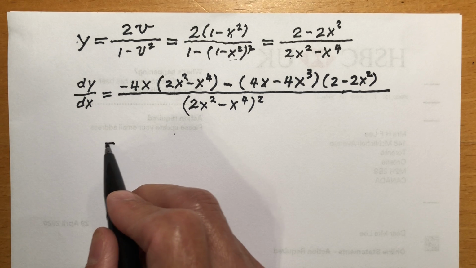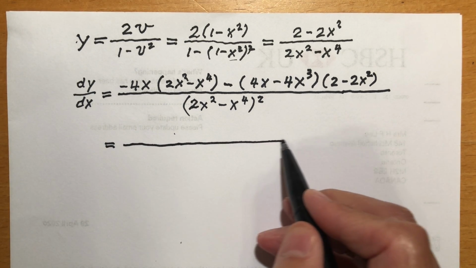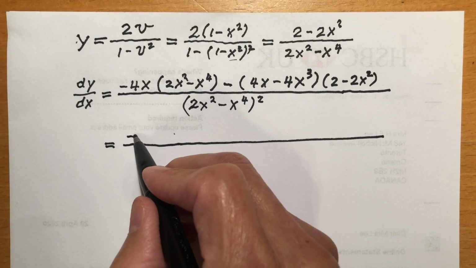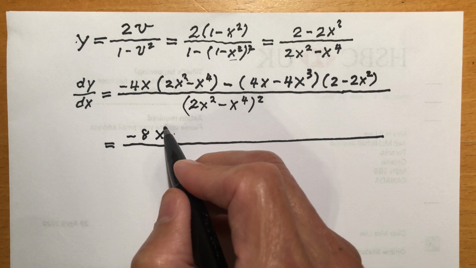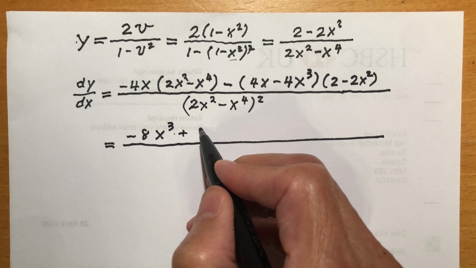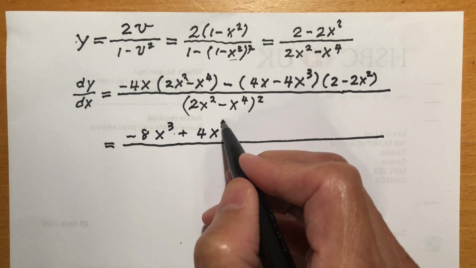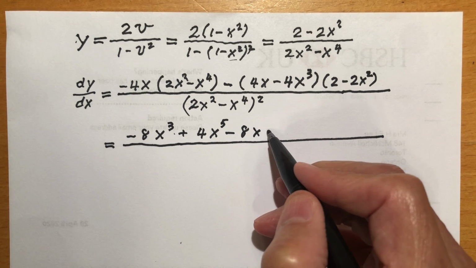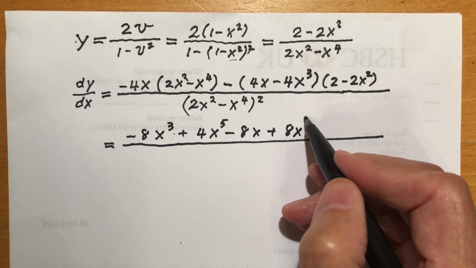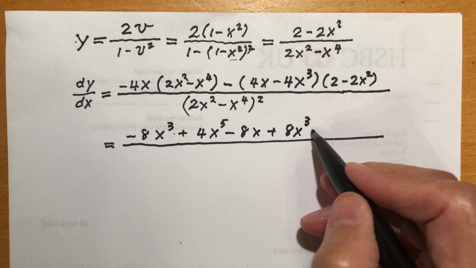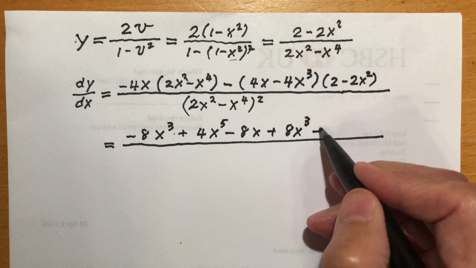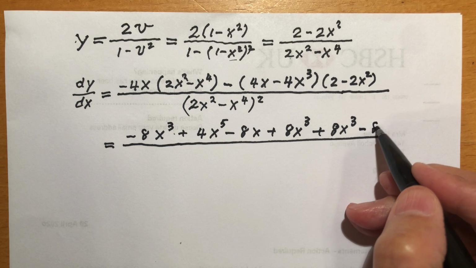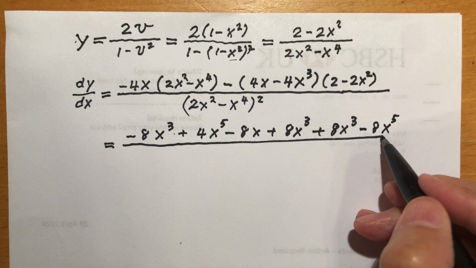So let's expand the numerator. Just expand it.